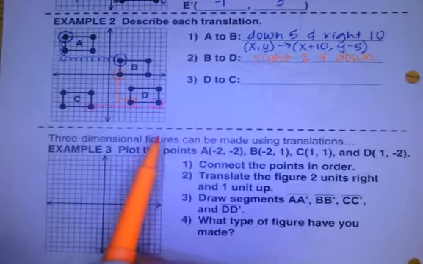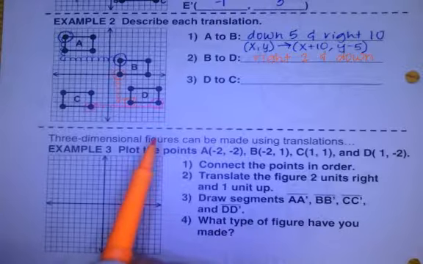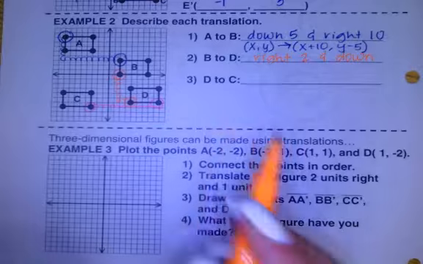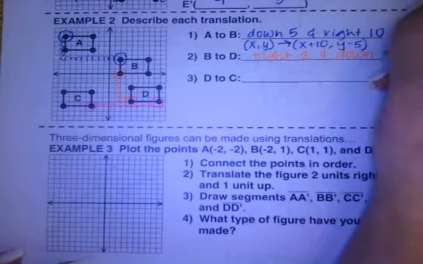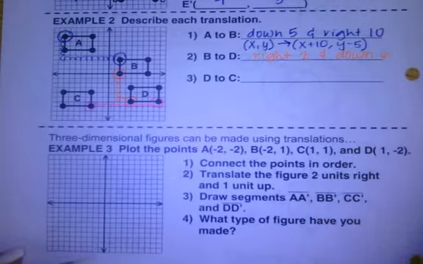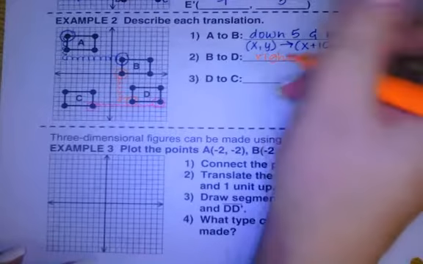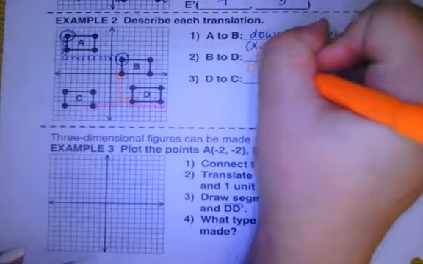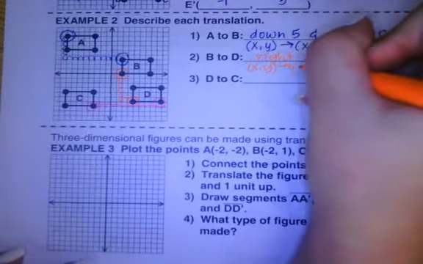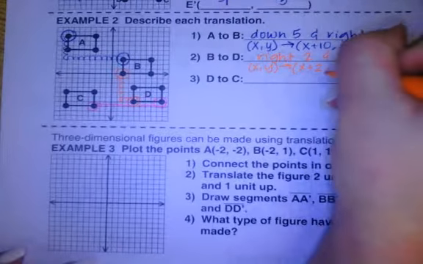Oh, my bad. I didn't match them up. Okay, so 6. Right 2, down 6, do we agree? Okay, so Blake, what would be the coordinate notation? So x plus 2 and then y minus 6. Very good. X plus 2, y minus 6.